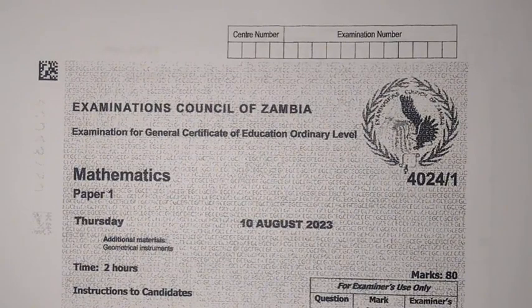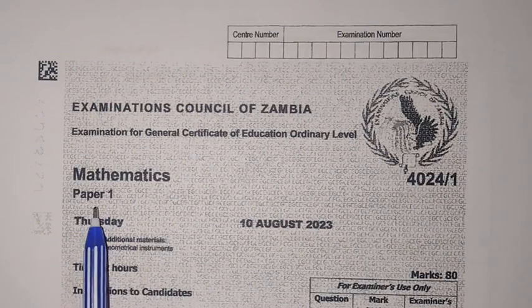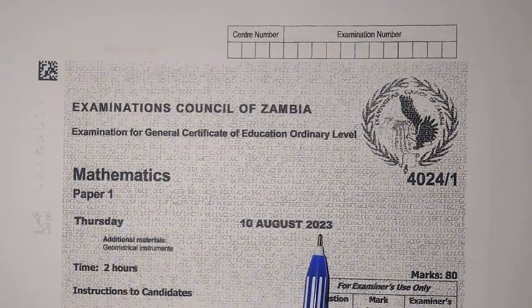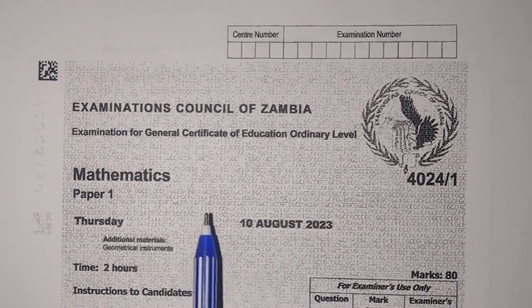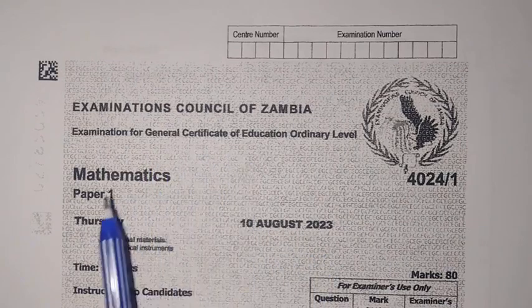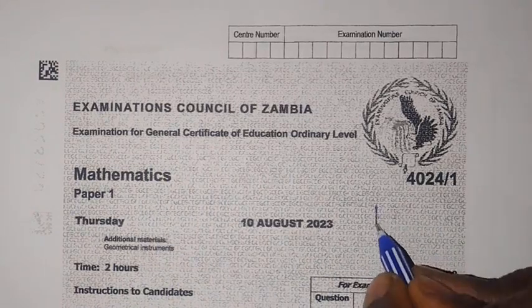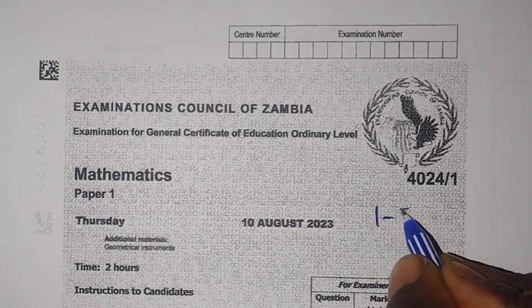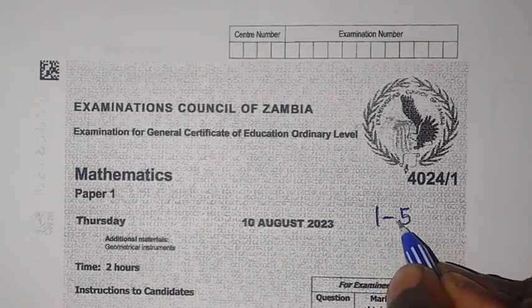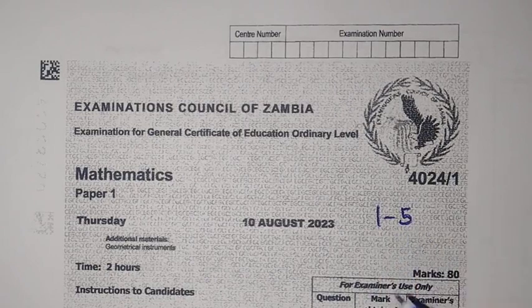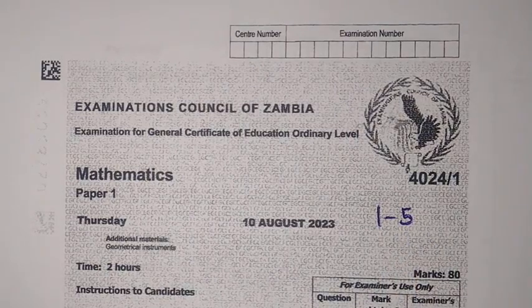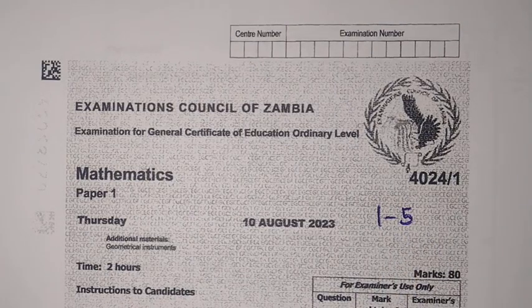So in this presentation, I want us to look at mathematics paper 1 for 2023. This is a paper that was written by GCE, that is external candidates. We are going to answer starting from question 1 up to question 5. So this will be part 1 of the video. Make sure that you follow through for another part.